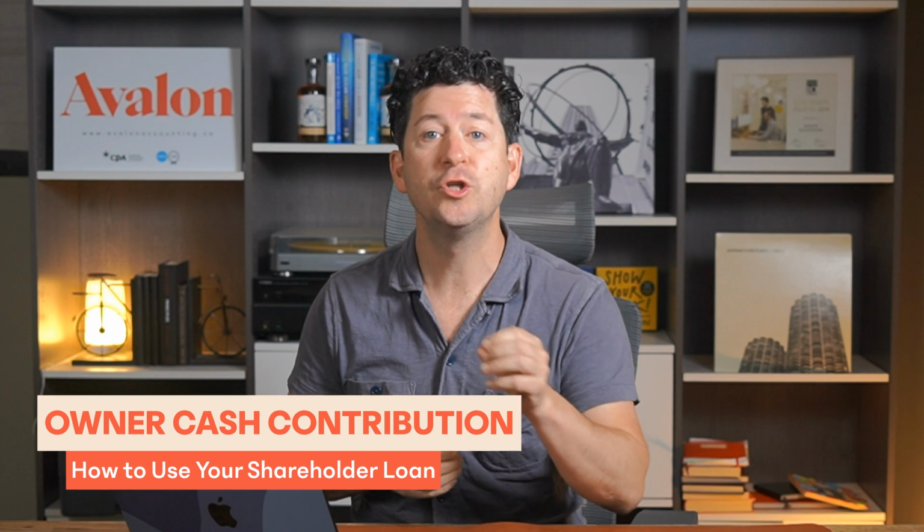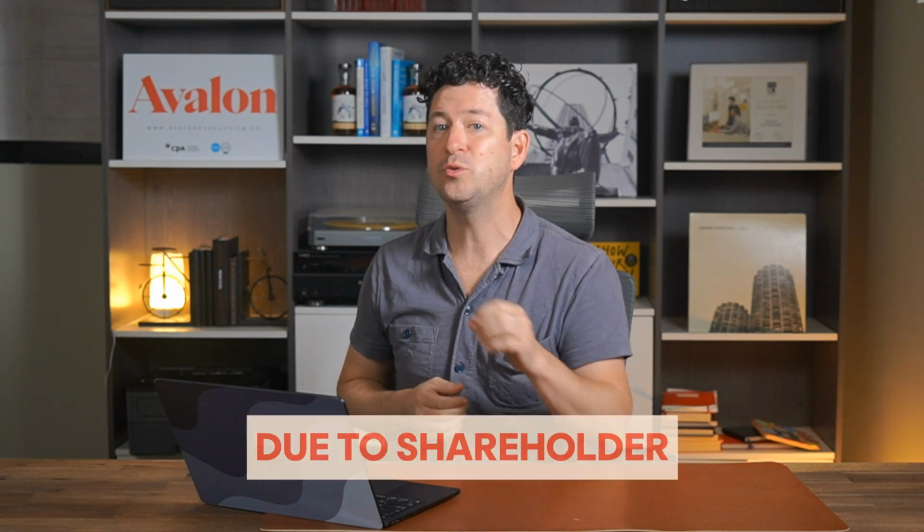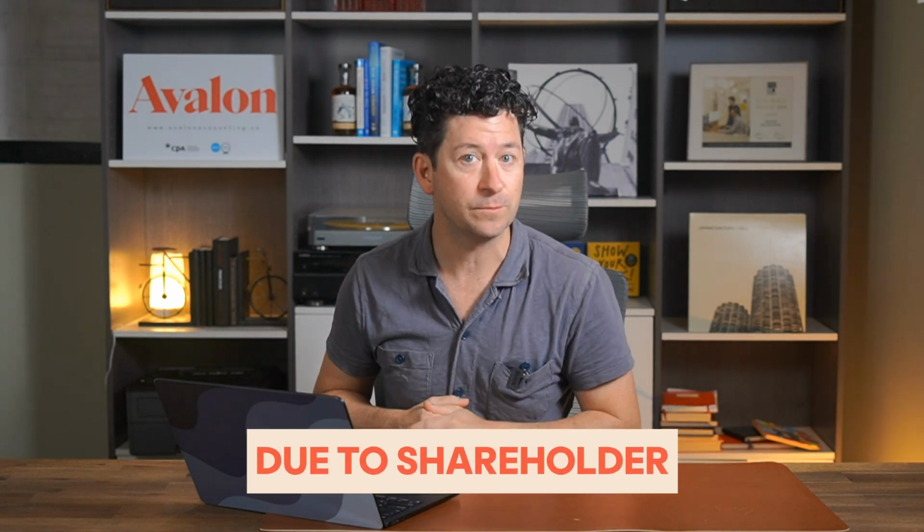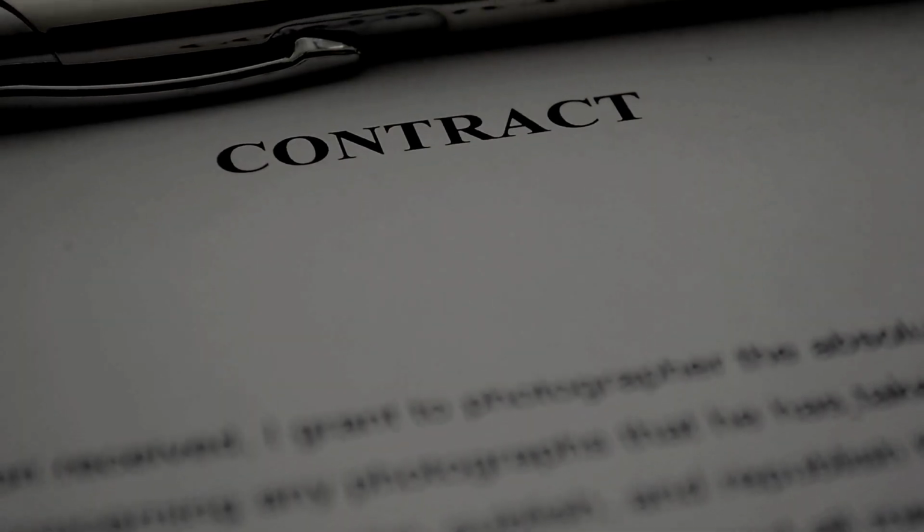If you deposit personal funds into your company, it's recorded as a loan from you to the company. This often happens in early stage businesses that don't have the cash flow to pay for operating costs. This is known as a due to shareholder transaction because the company owes this money back to you. No formal contract is required here, and it's rare that we see shareholders charge their business interest or set out repayment terms.